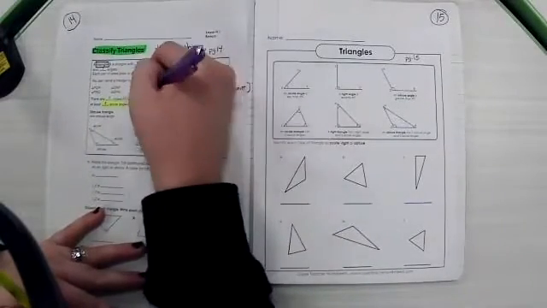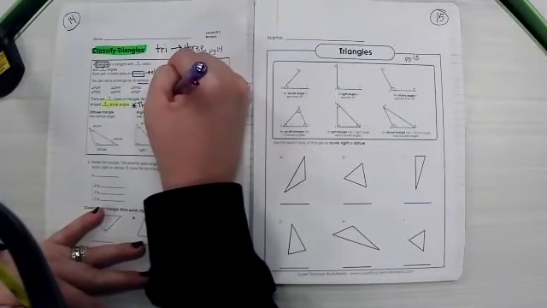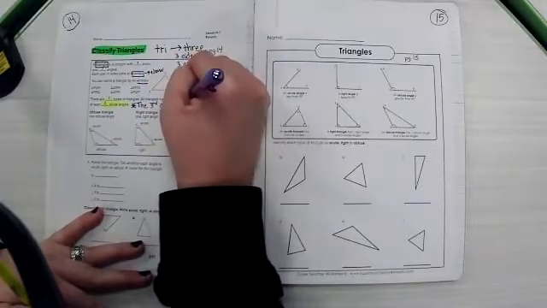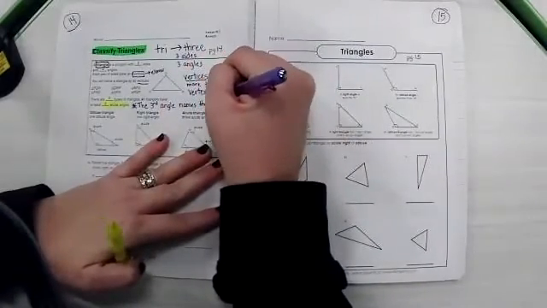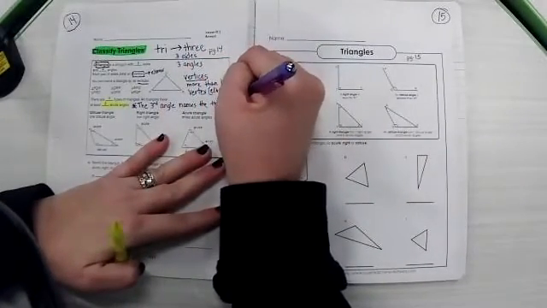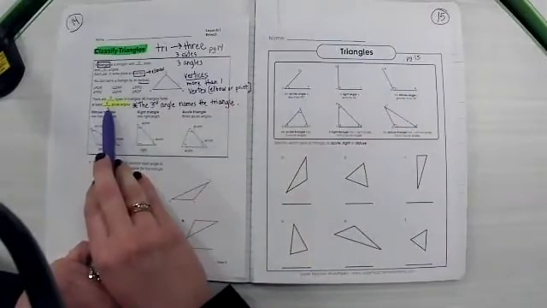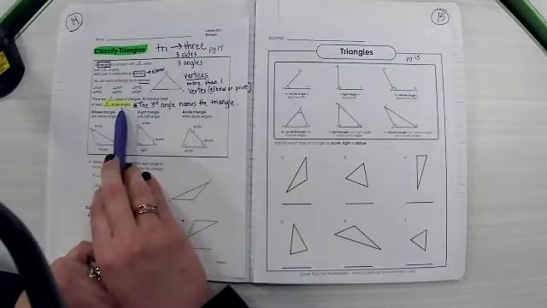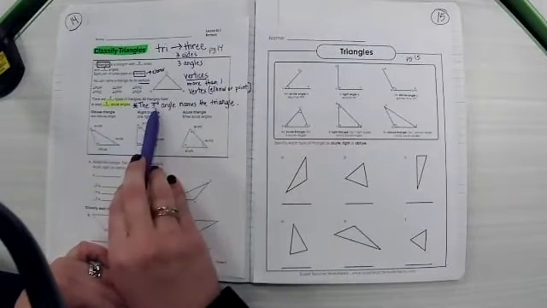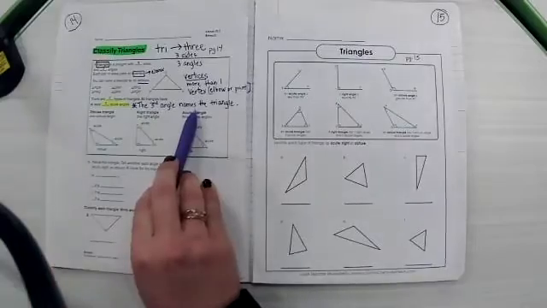So we're going to put our little note that says the third angle names the triangle. So that's a very important fact for you to remember, that every type of triangle always will have 2 acute angles. Whatever the third angle will be actually names the triangle.